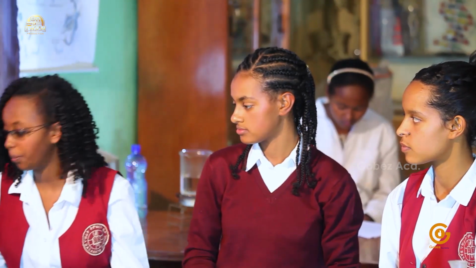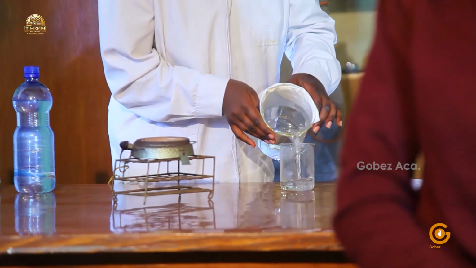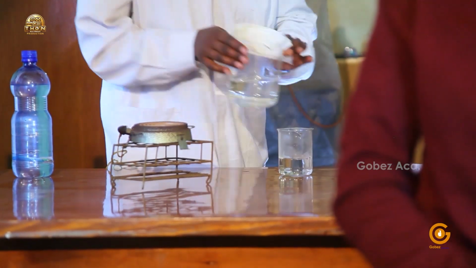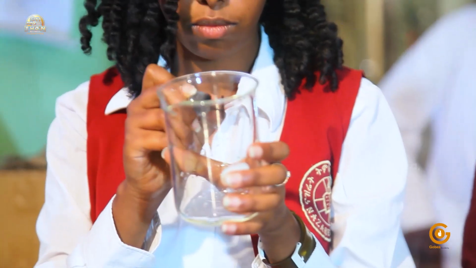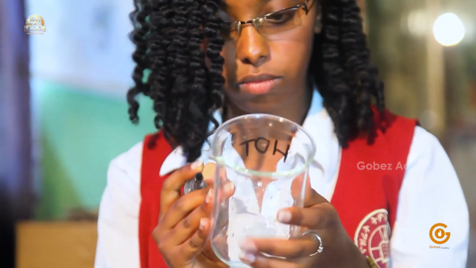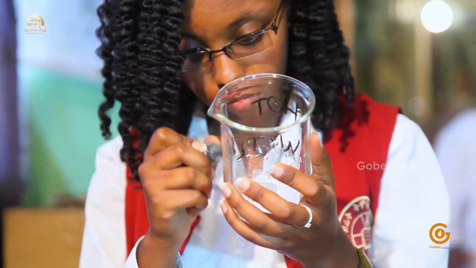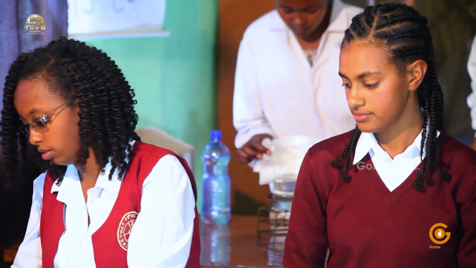For the third part of this experiment, we require boiling water. On the third beaker, I write hot water. And carefully pour into it boiling water.